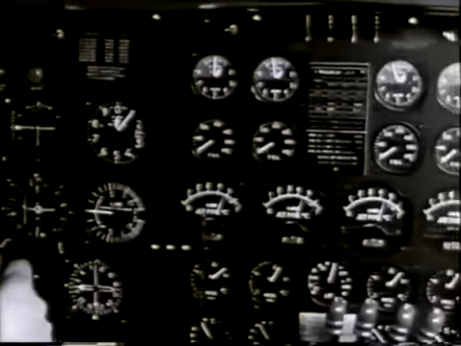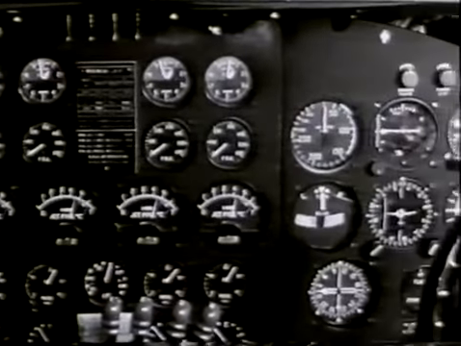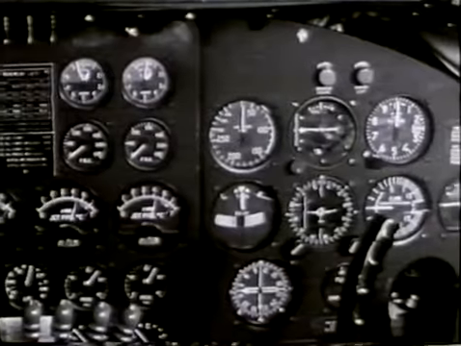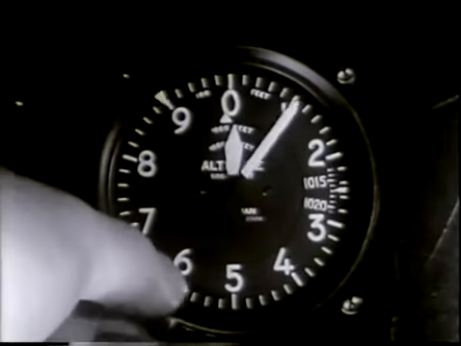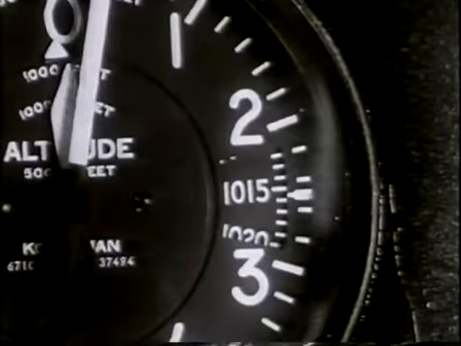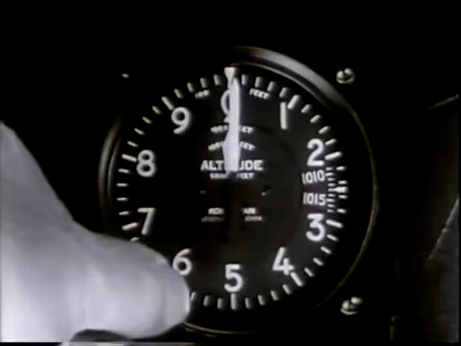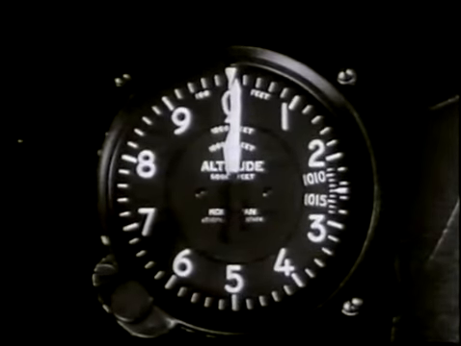Let us now see how the pilot obtains these 3 indications from his altimeter. The altimeter is provided with an adjustable pressure scale. If it is set to 1,013.2, the altimeter will indicate 0 height at flight level 0. This is because 1,013.2 is the pressure at flight level 0.